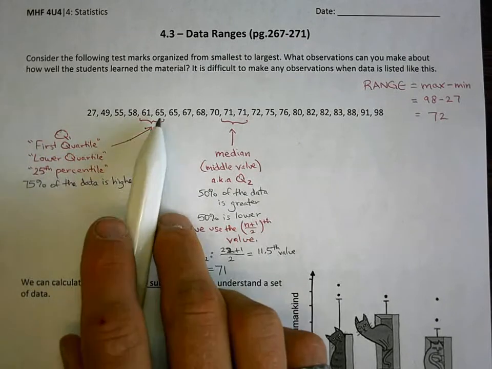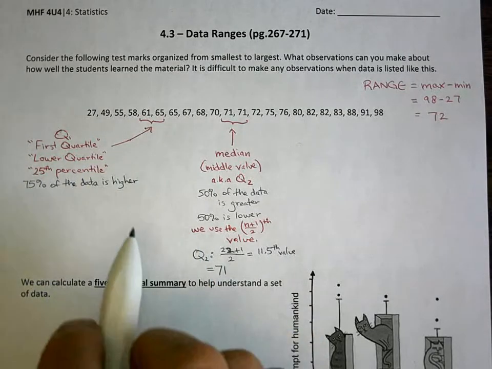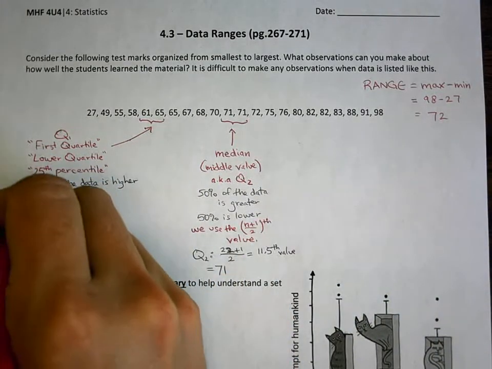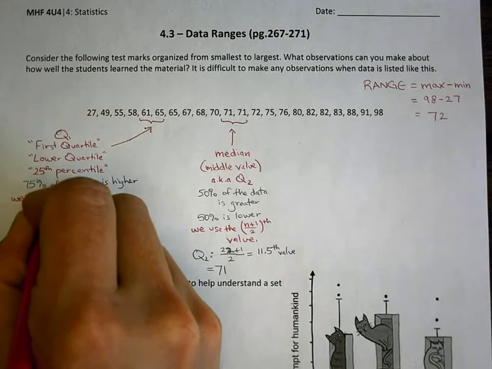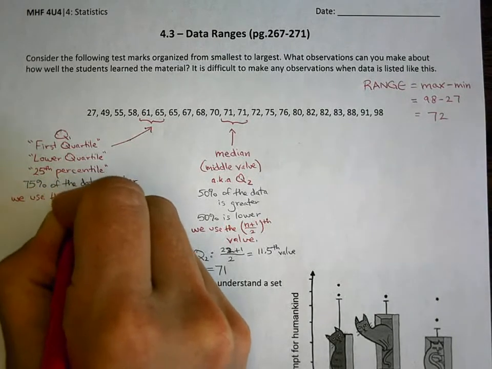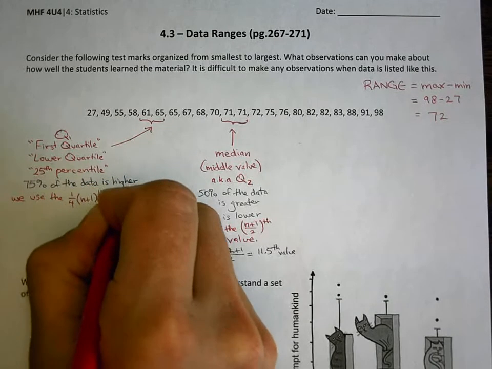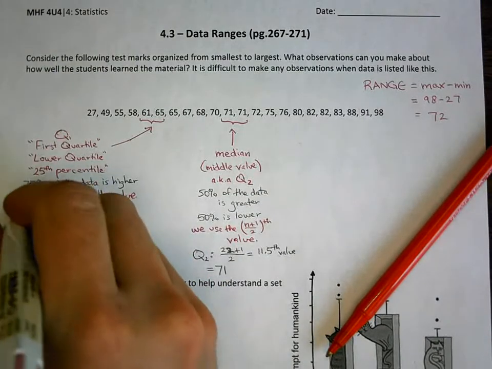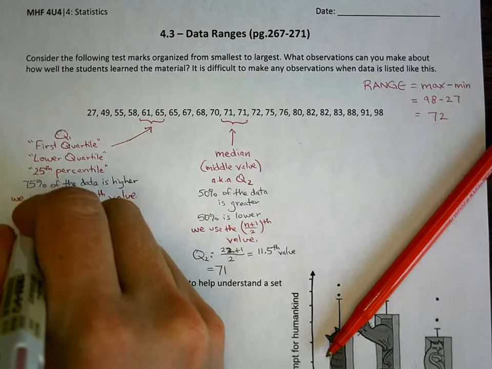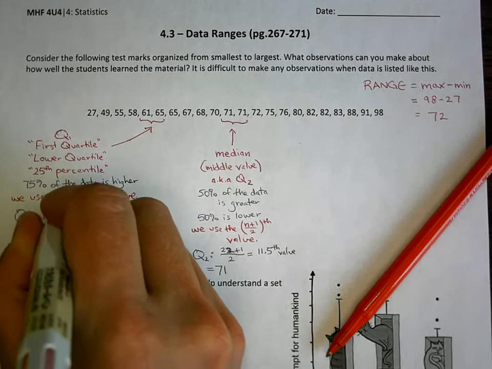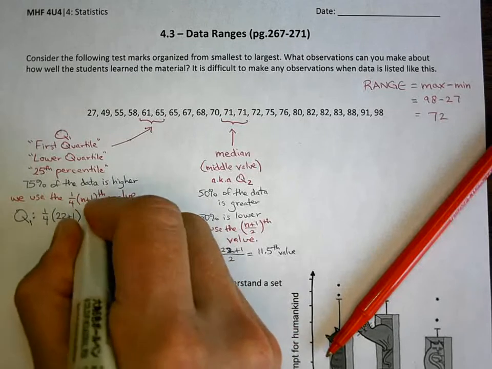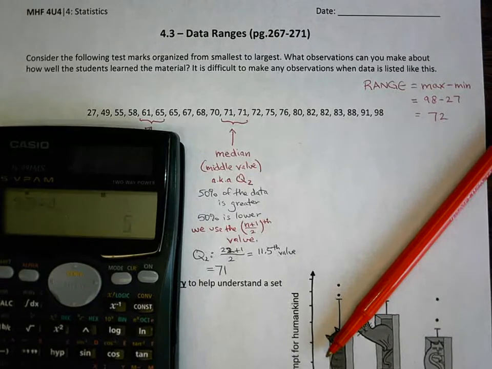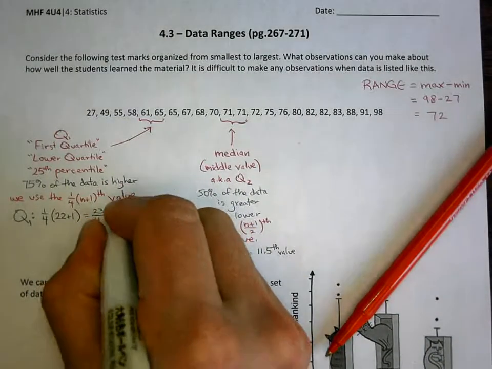We call this the first quartile or the lower quartile as well. That's what Q1 stands for. Now, to calculate what the quartile is, it's very similar to the median. We use the 1/4 n plus 1th value. So let's see how this works. For Q1, we use a quarter. Now it was 22 plus 1, which is 23, divided by 4. That is the 5.75th value.